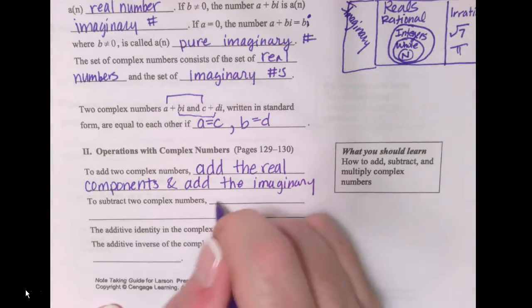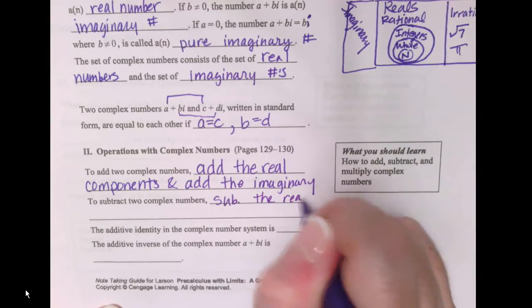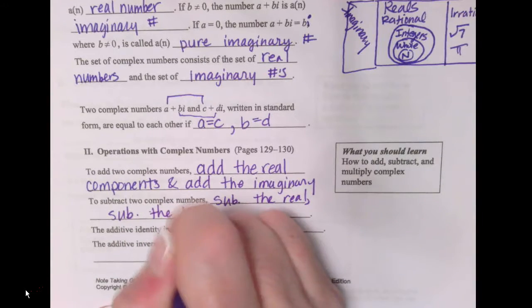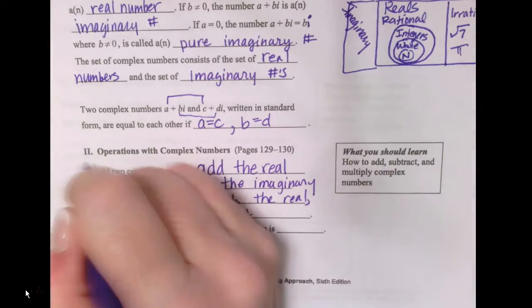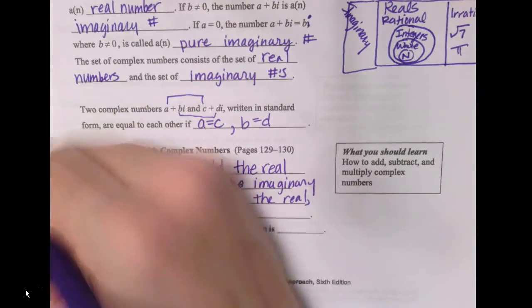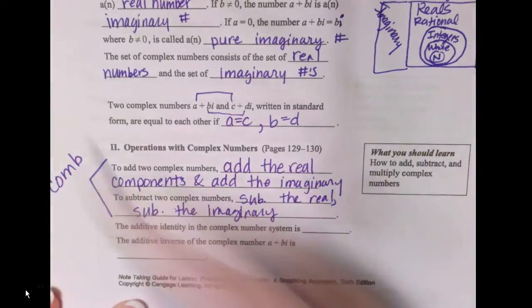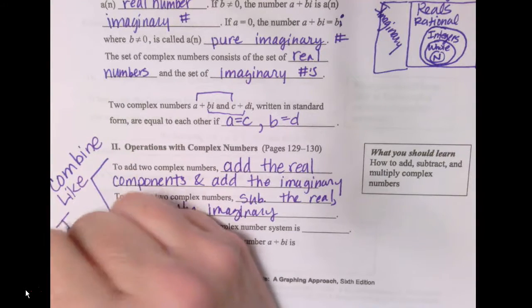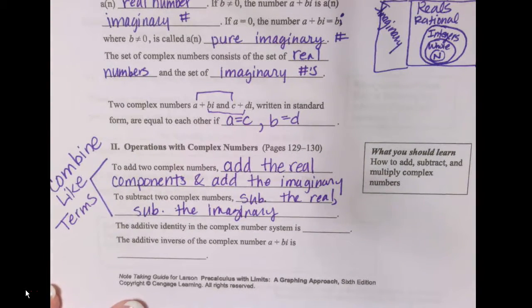And then for subtraction, we subtract the real part and then subtract the imaginary. All of this is going to make way more sense when you do examples, but if you can simply remember the rule is combine like terms, add real with real and imaginary with imaginary, and you'll be just fine when we go as far as adding and subtracting.